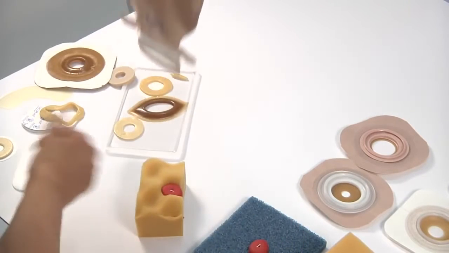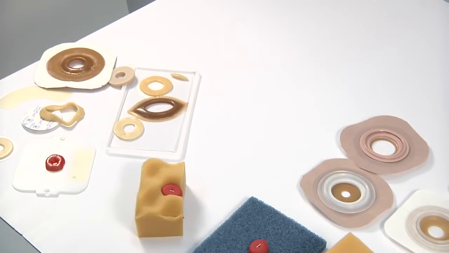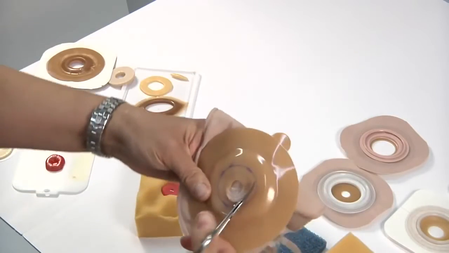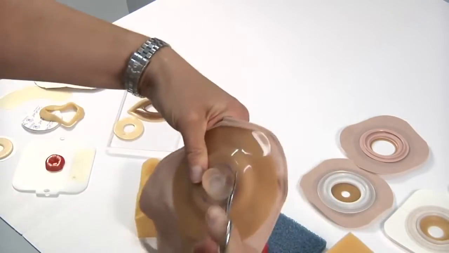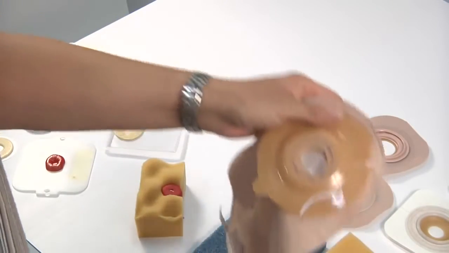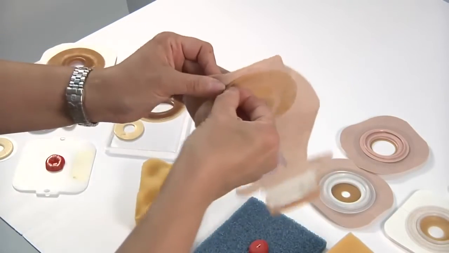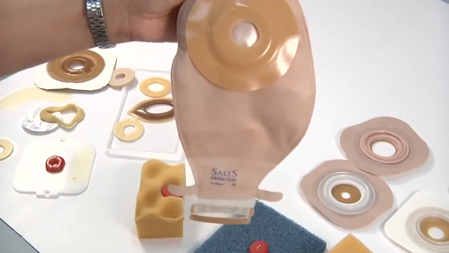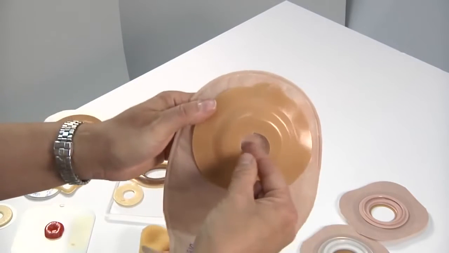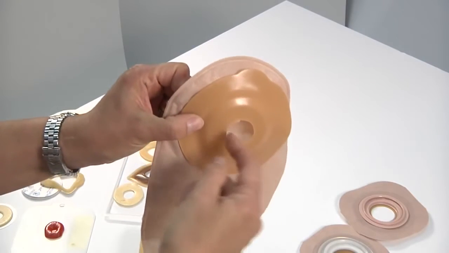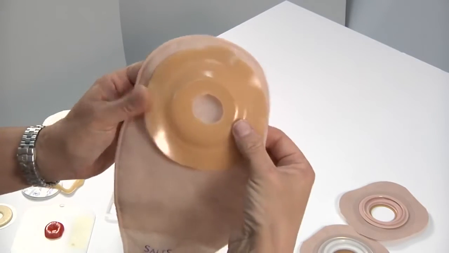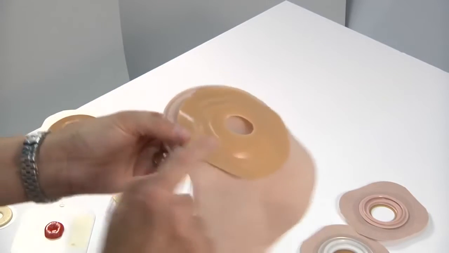With this particular one, once you've actually cut it, so we'll just cut an opening in here, once you've cut your opening, and once you take the release liner off, you can actually appreciate even more just how soft that is. That's very, very flexible. But you can also see that this doesn't actually have a lot of rigidity. So if you need a lot of tension right where the stoma is, this is not going to be the product for you, because any degree of rigidity is actually way out at the periphery here.